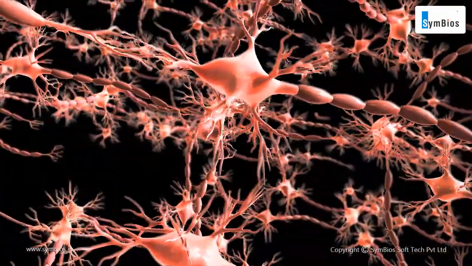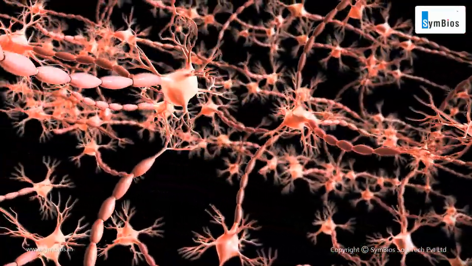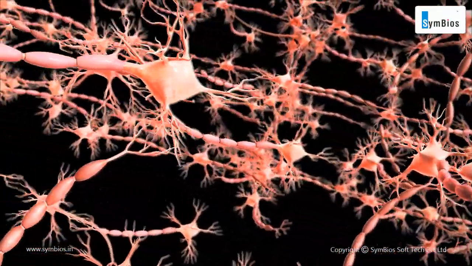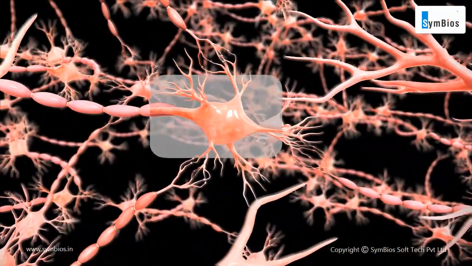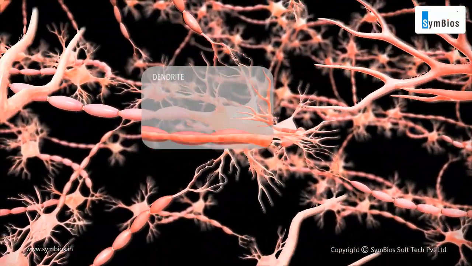Neurons are specialized cells present all over the body. A typical neuron consists of a cell body, dendrites, and an axon.